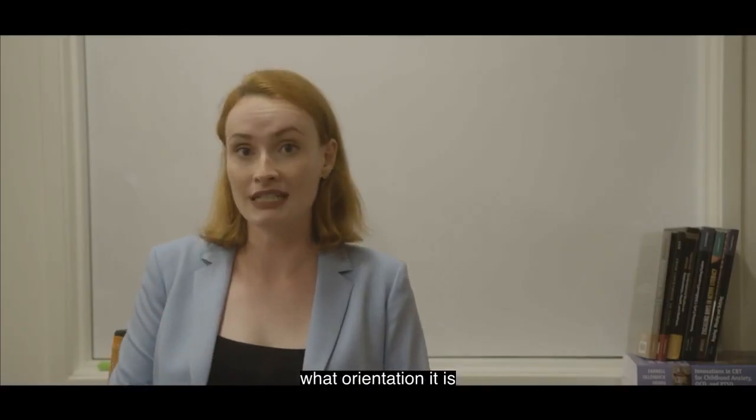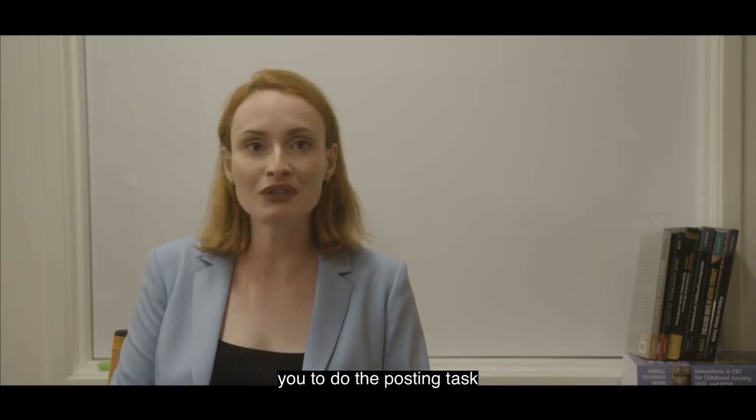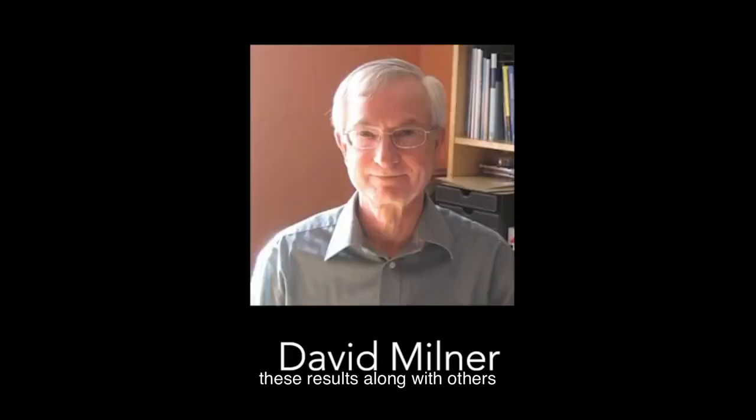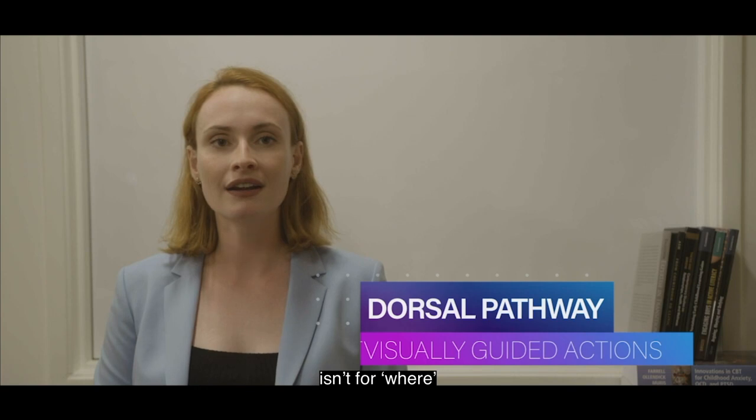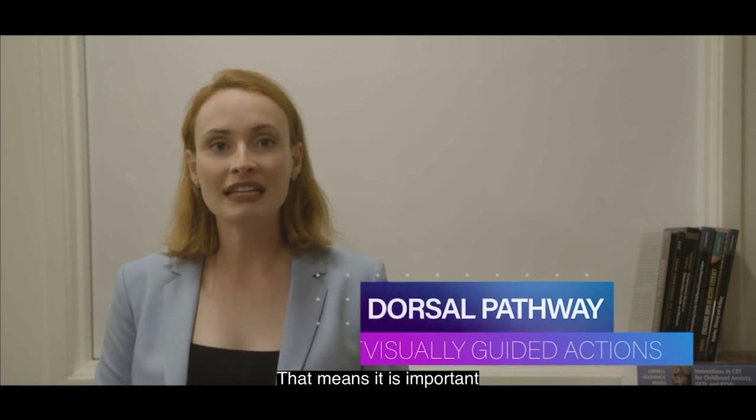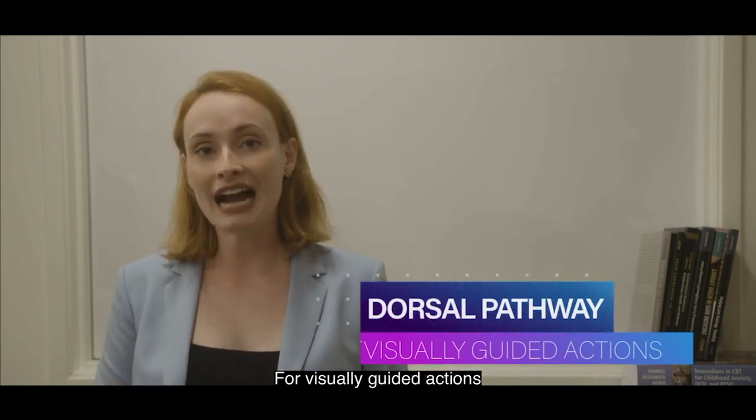How could this be? If you know where, but not what orientation it is, how does it help you to do the posting task? These results, along with others, led Mel Goodale and David Milner to argue that perhaps the dorsal pathway isn't for where, but for how. That means that it is important for visually guided actions.